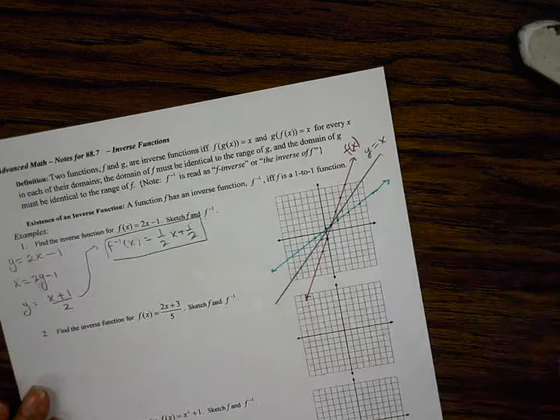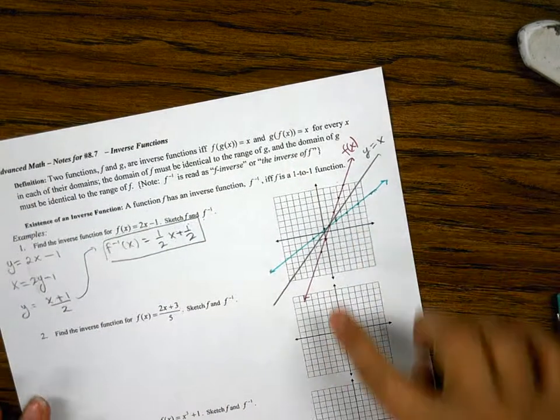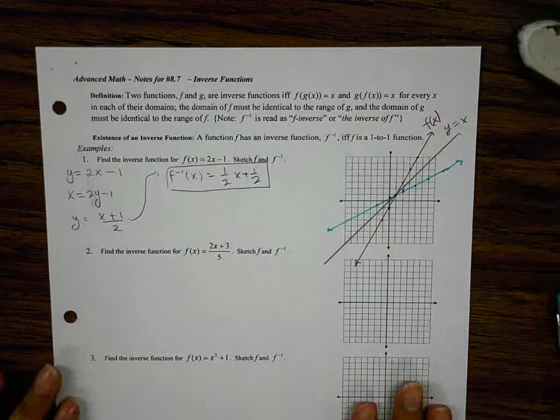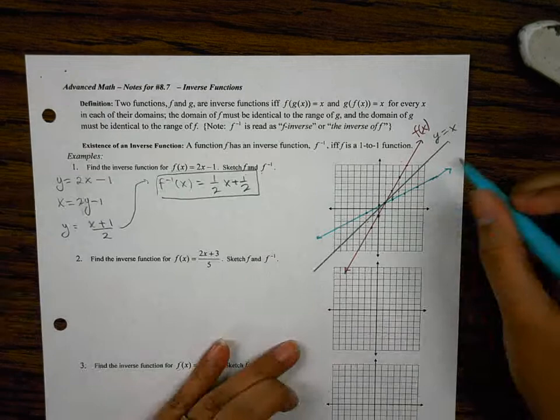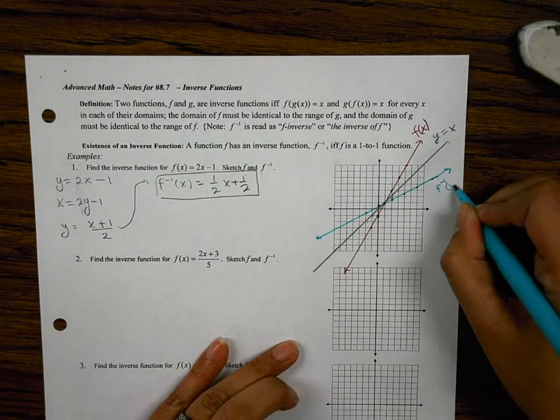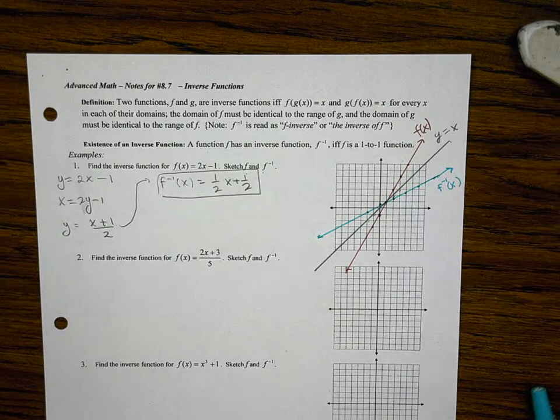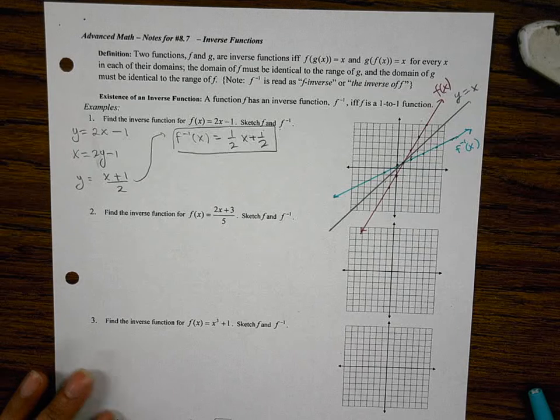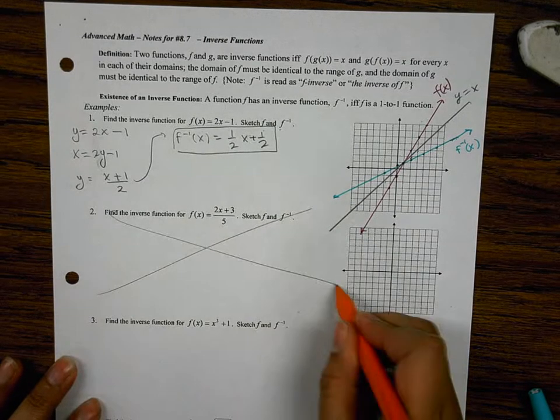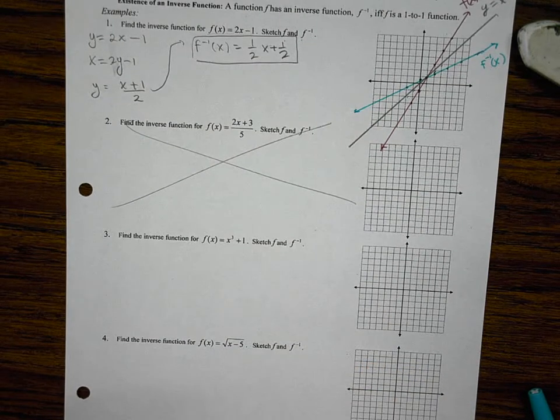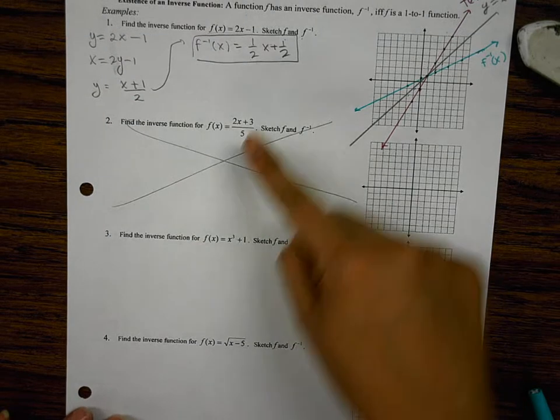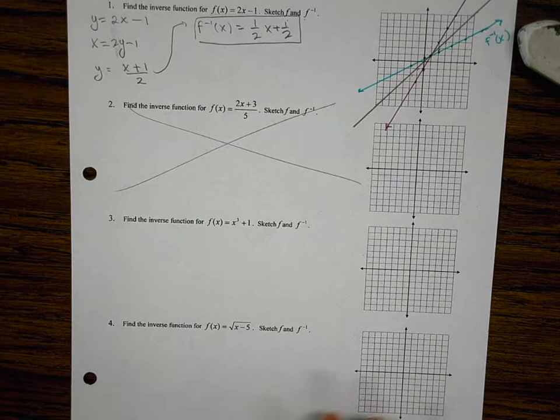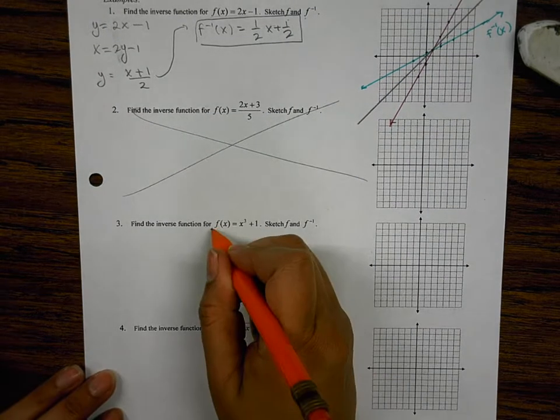And you can see that it is symmetrical around the penciled y equals x. If you were to fold your paper right on this pencil line, these two graphs would line up on top of each other. All right, f of x, and this is the inverse function of f. I am going to cross out this one, and we are going to do number 3. I don't want to make the notes too long. This is another line just like this one, so I'm going to skip it and do some non-linear graphs.